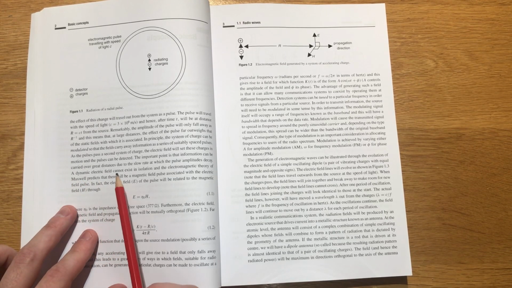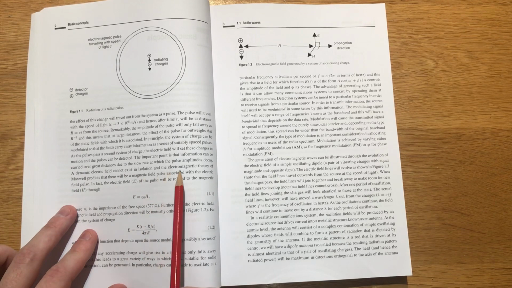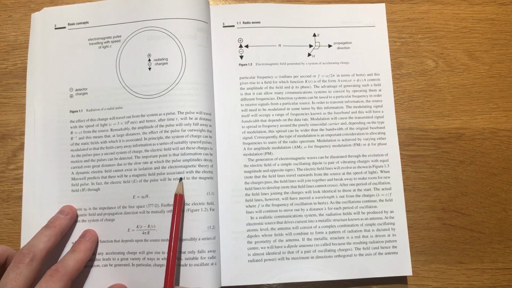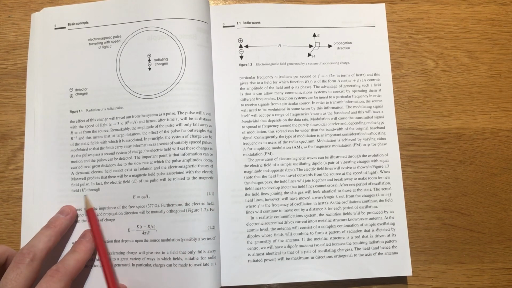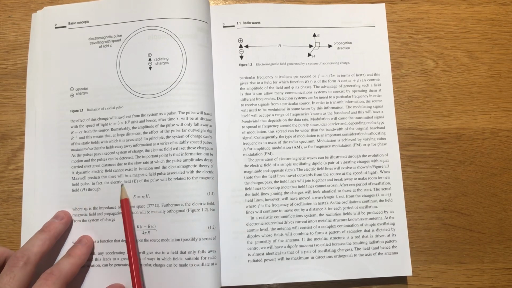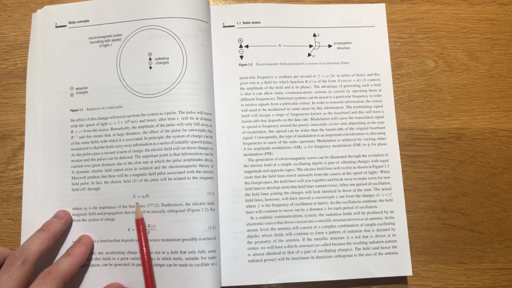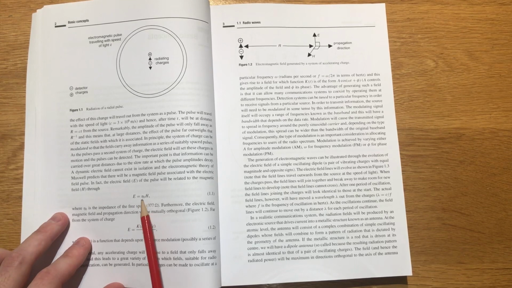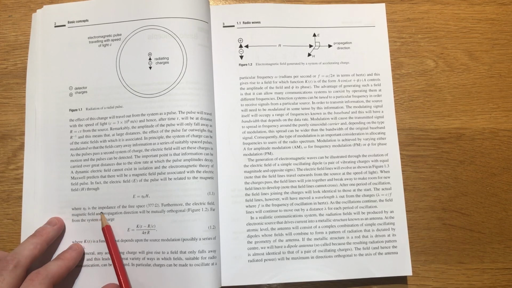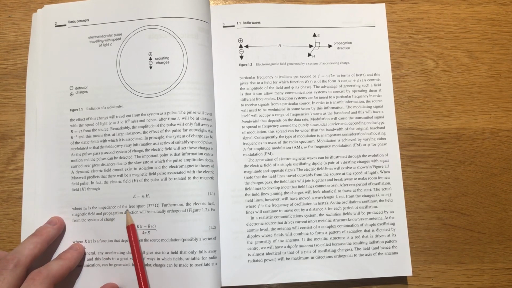A dynamic electric field cannot exist in isolation, and the electromagnetic theory of Maxwell predicts that there will be a magnetic field pulse associated with the electric field pulse. In fact, the electric field E of the pulse will be related to the magnetic field H through this, so E is equal to some constant multiplied by the magnetic field, where this constant is the impedance of free space.